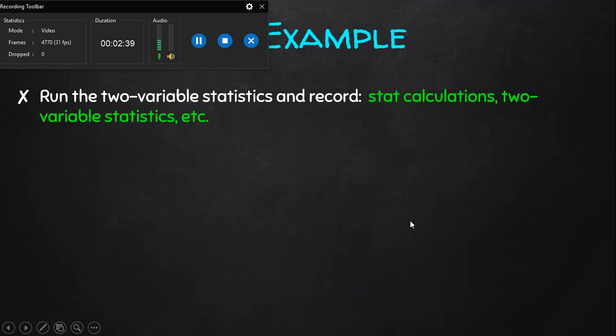Now, we need some other information as we move forward into our sample standard deviation and our confidence interval. So I'm going to have you go back to the spreadsheet. We're going to run the 2 variable statistics. Again, this is the wrench, stat calculations, and 2 variable statistics, and they'll still ask you for some further information. We're going to look for X bar.